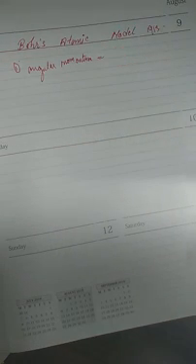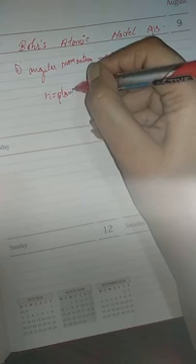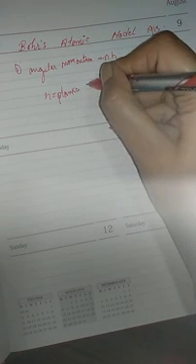momentum is an integral multiple of h by 2 pi. Integral multiple means any number multiplying with h by 2 pi, where h is known as Planck's constant.